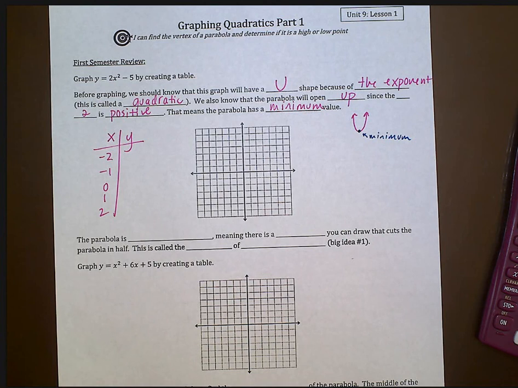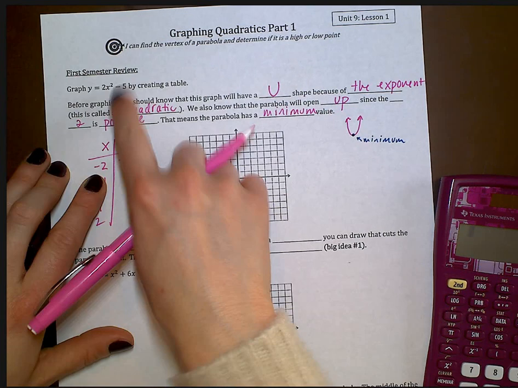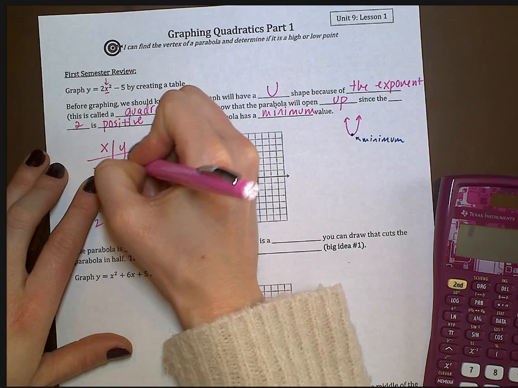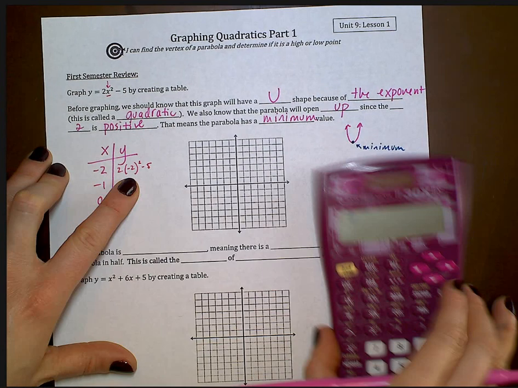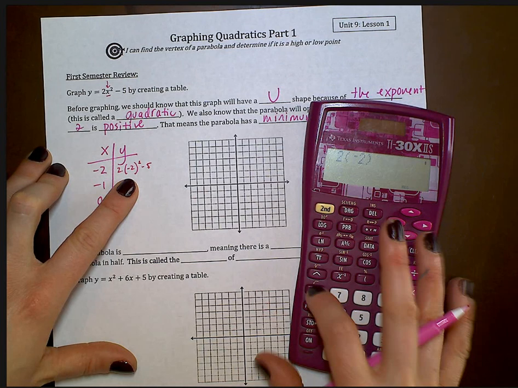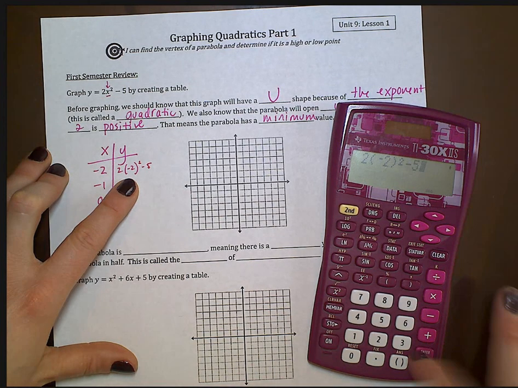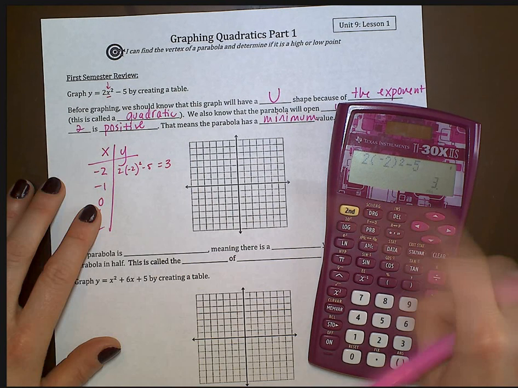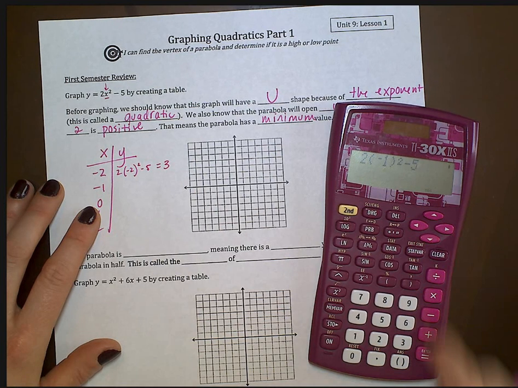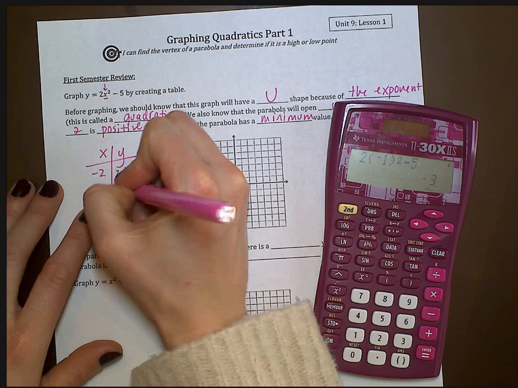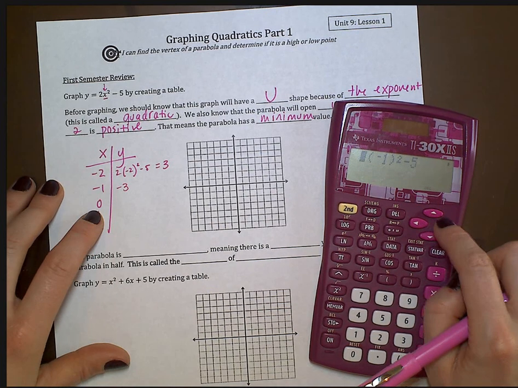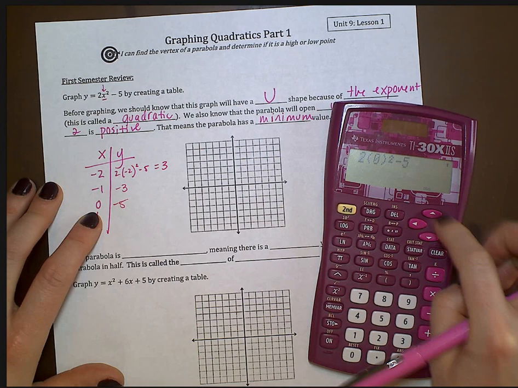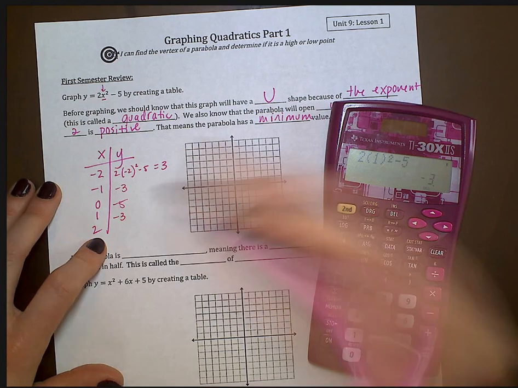But let's graph this. Let's do what we did first semester. When you plug a number in for x, you have to use parentheses. So I need to plug it in like that. And if you have the calculator I do, you can just plug it in all at once, parentheses and all. And it'll tell you what your y value is. This first one's 3. I make it easy for myself, and I just arrow up on my calculator and change the -2 to a -1. Same thing. Now I want to plug in 0, so I delete the negative, plug in 0, then I plug in 1, and then I plug in 2.